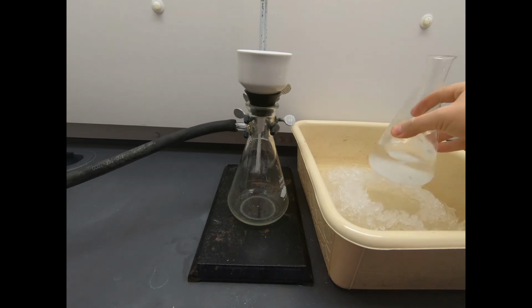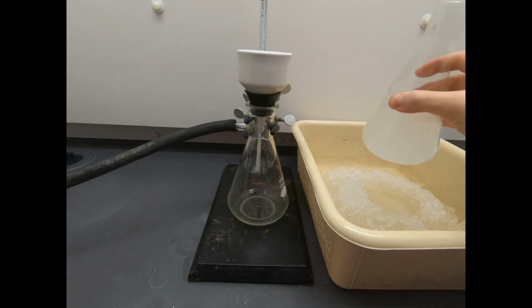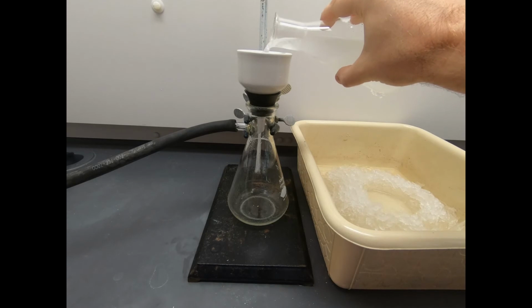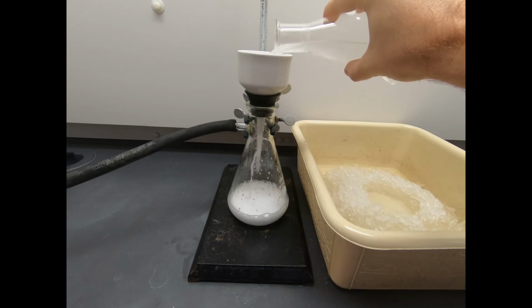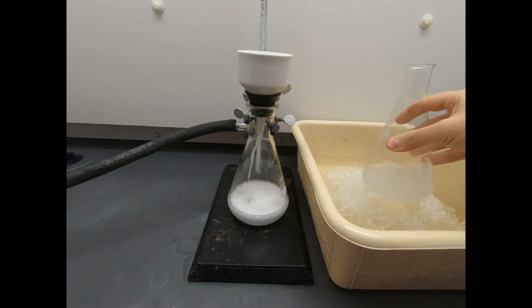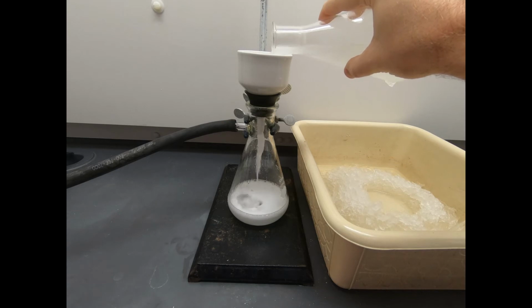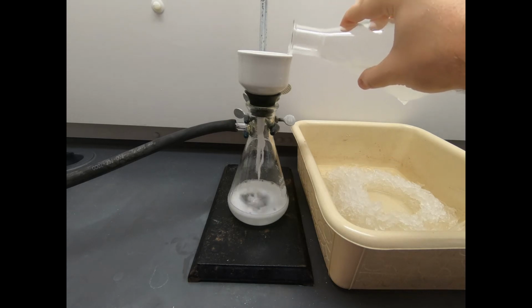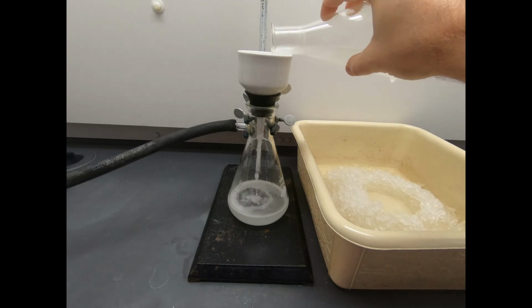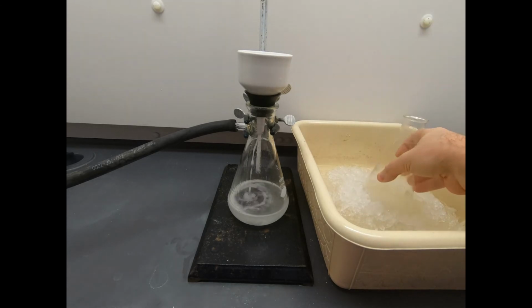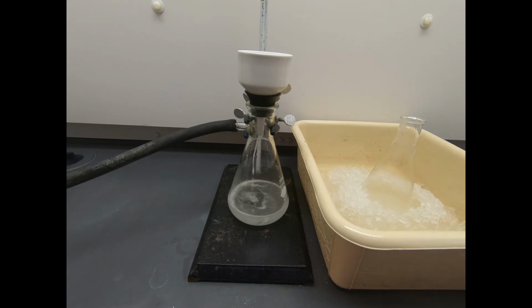So we're going to take this, give it a swirl to try to suspend that product. And now, bam, look, that stuff's pulling through like crazy. Looking good. Let's swirl that a little bit more, get it nice and suspended. Notice this is a much faster filtration than what we saw with the isopropanol. We're filling up our funnel, so let's wait a second and let this draw through.